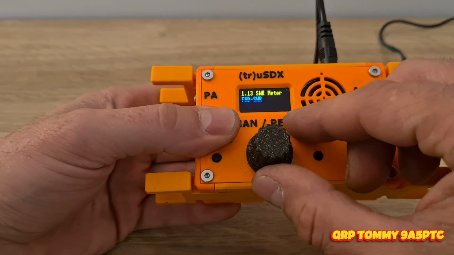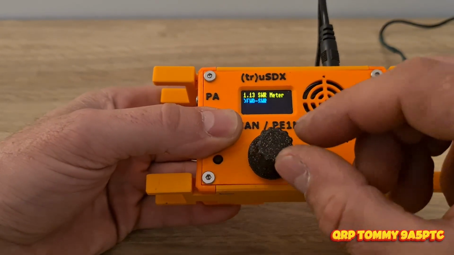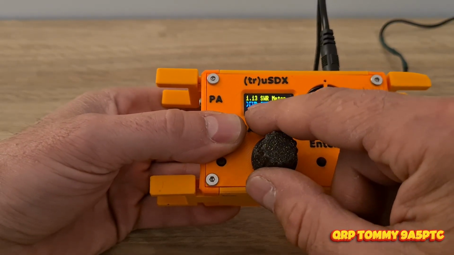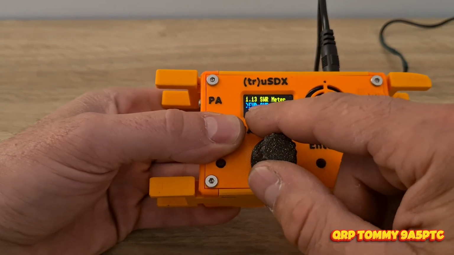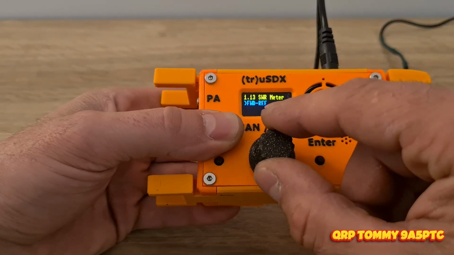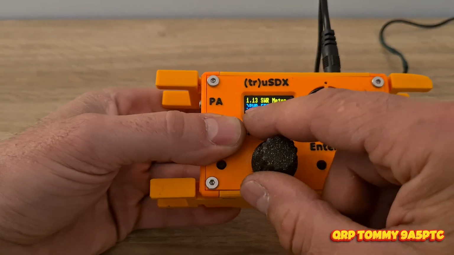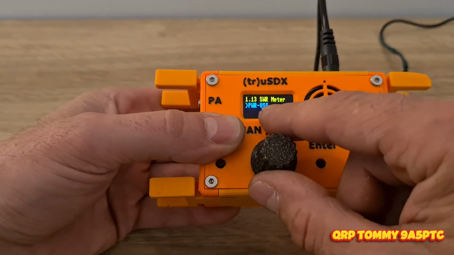SWR meter, we have a couple of options, forward and SWR. That means when you are measuring it, you will have forward power and SWR. Then you will have forward power and reflected power, then the power and efficiency, and power and voltage.